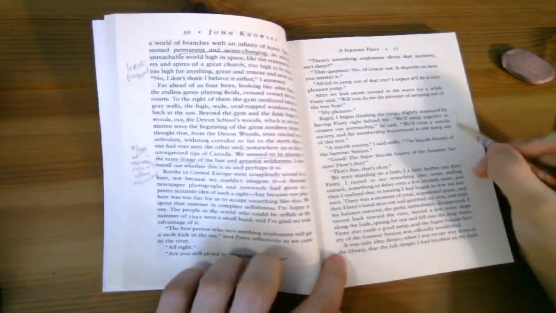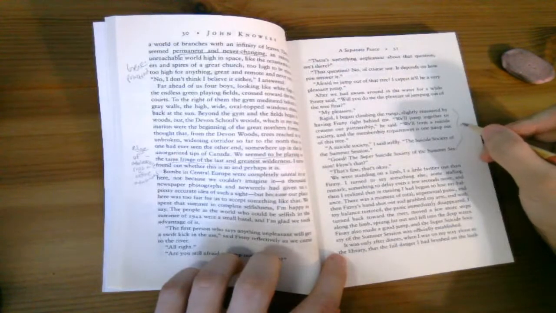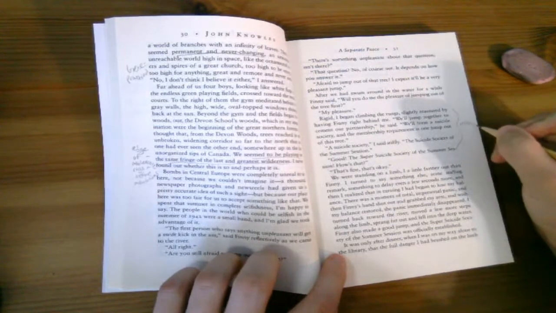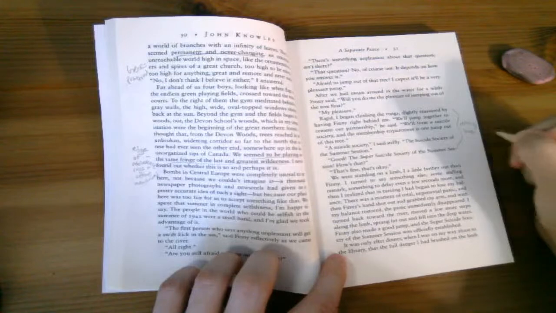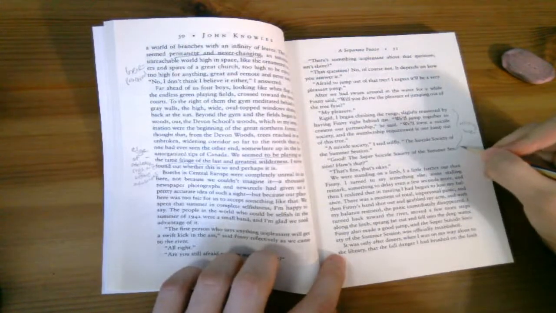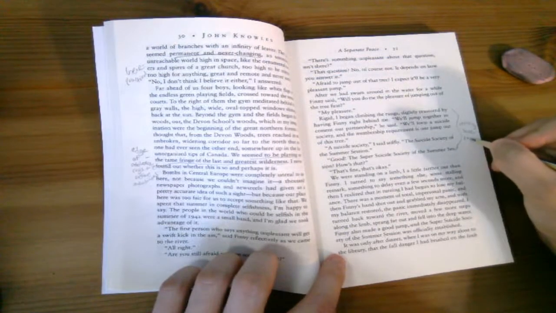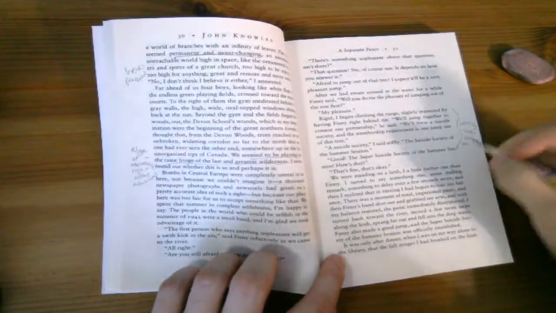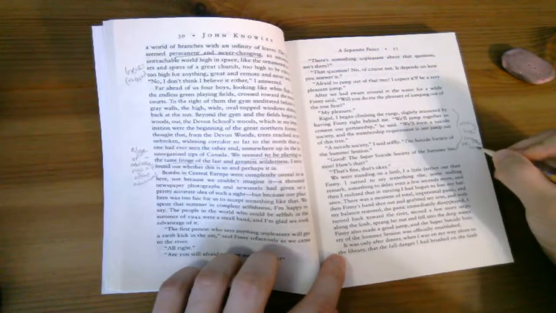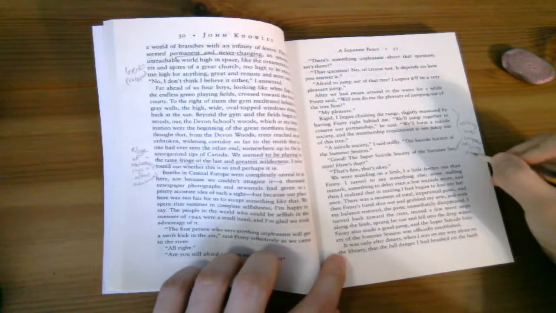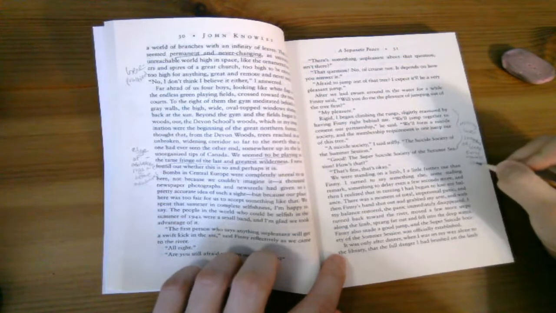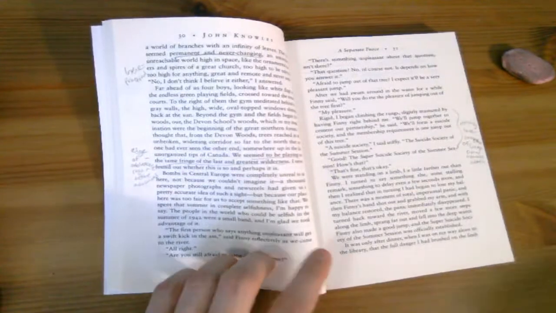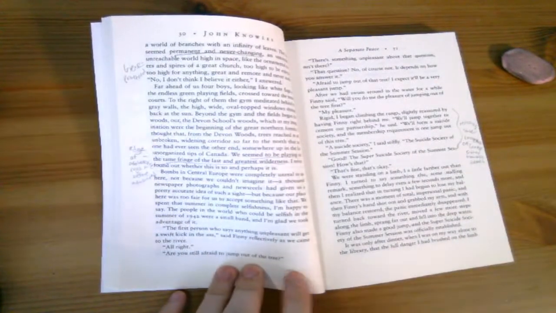This is probably going to be referenced later, but it also shows the innocence of Gene and Finney towards death. And his stance on that will most likely change by the end of the book.